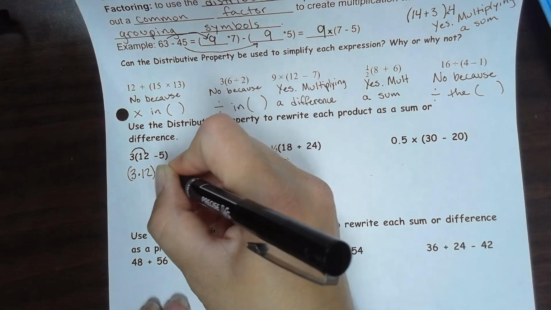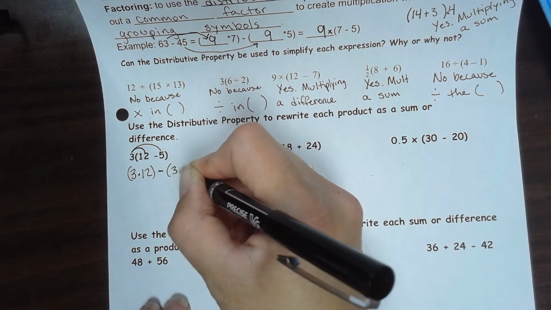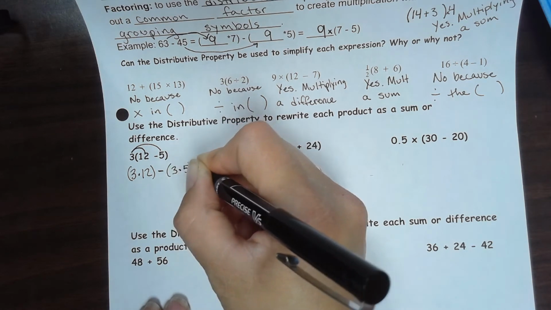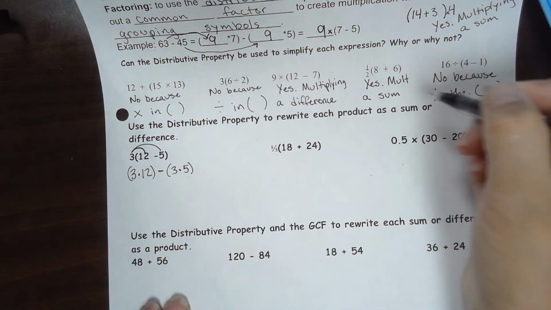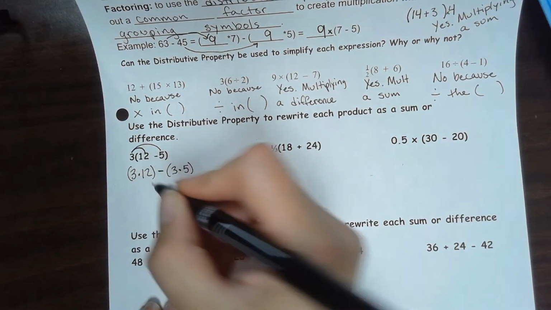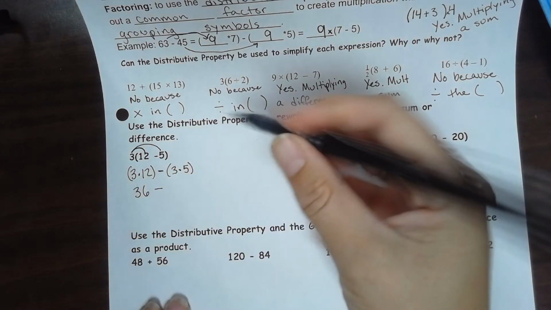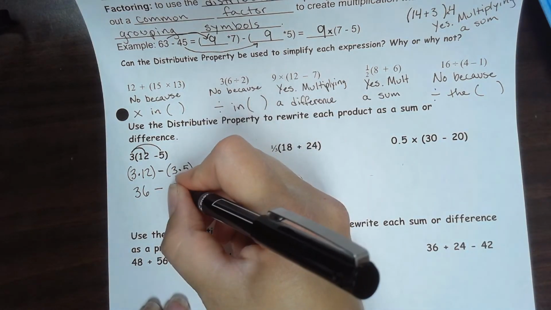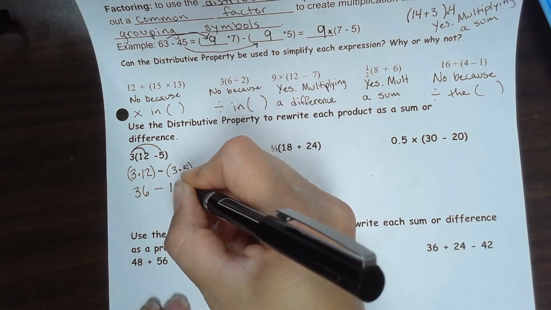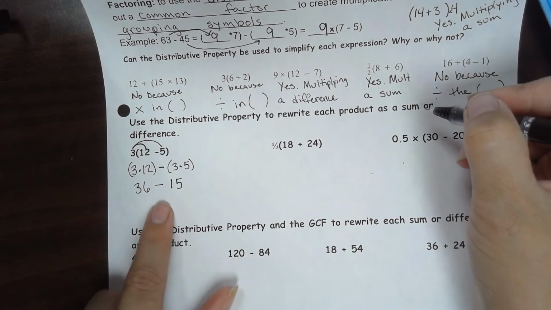Then we're going to subtract 3 times the other term. So 3 times 5. Now we're going to make it just a difference, which means we're going to do 3 times 12, which gives me 36. Subtract 3 times 5, which gives me 15. Now we've written this as just a difference.